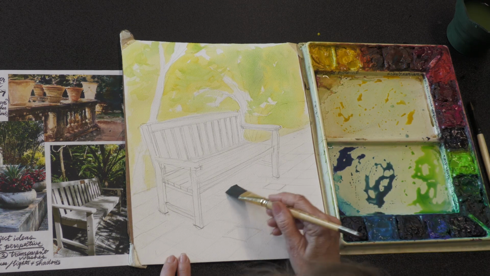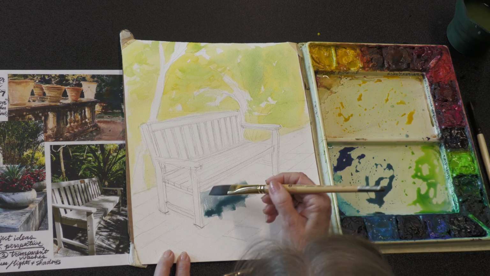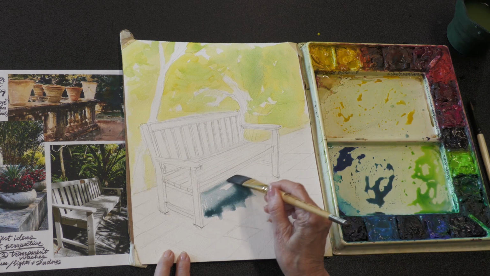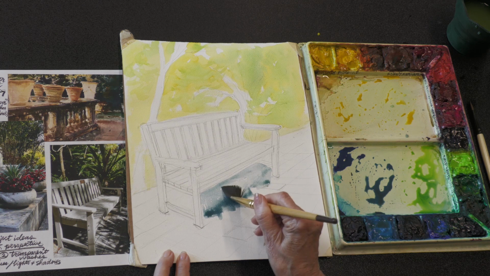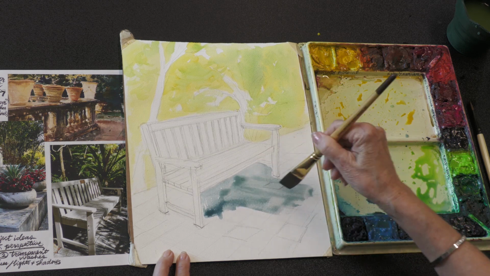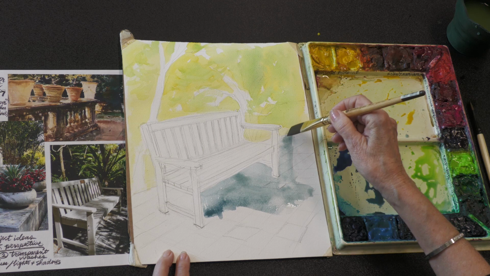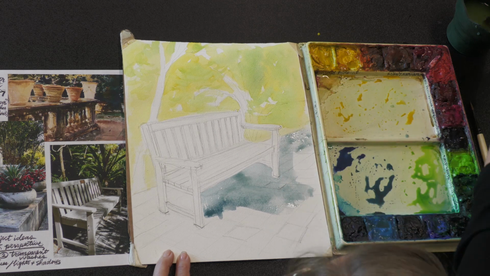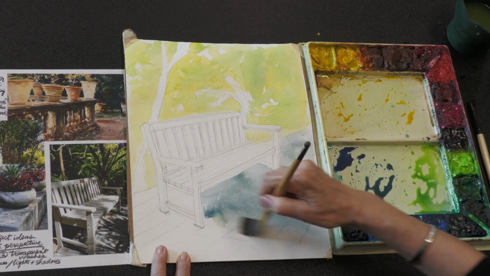Cerulean is more of an opaque, and I'm going to add water as I work this, because I'm getting a little dark here. There's a lot of shadow, but before I get to the shadows, I've got to get that lighter value here. So from here on out, I'm just going to add water.